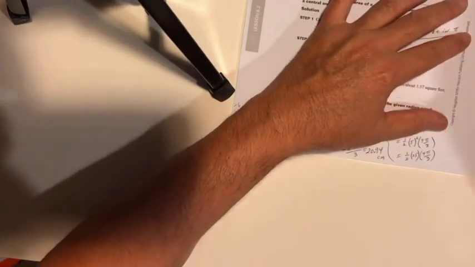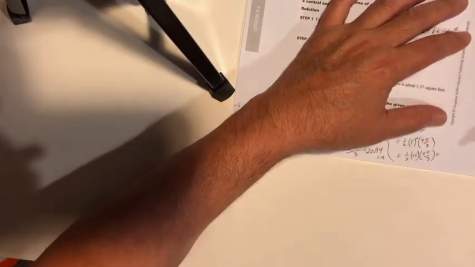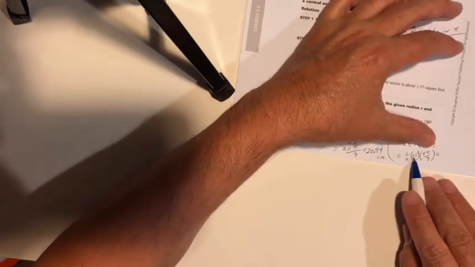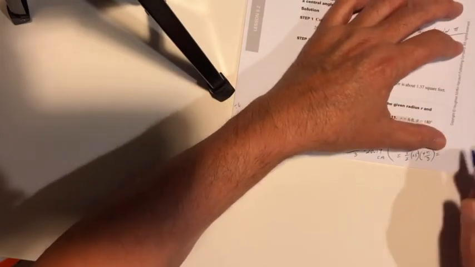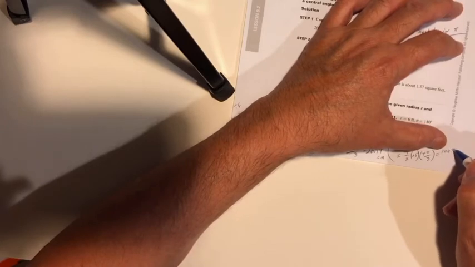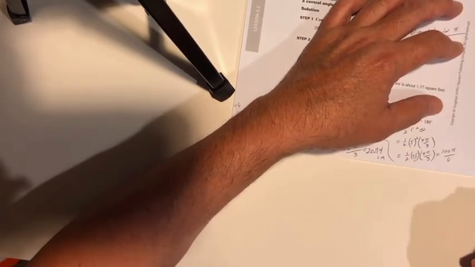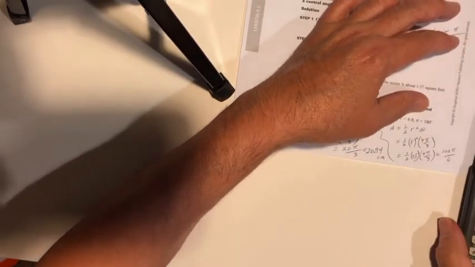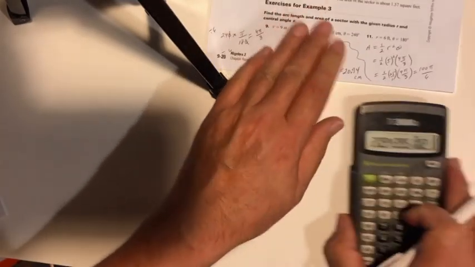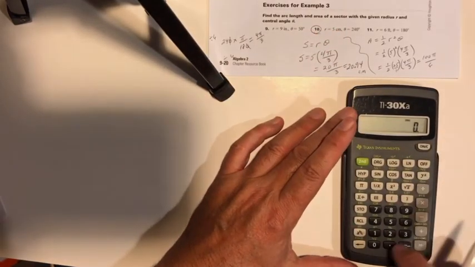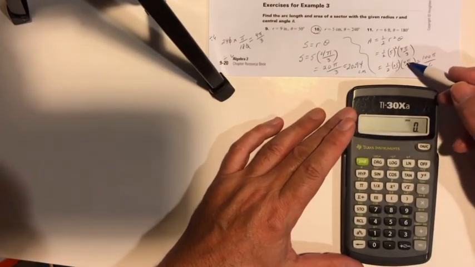Okay, now you can simplify all this if you want, or not, because you have a calculator and it's asking you for an area. So you could just multiply all of this out. 25 times 4 is 100. 100 pi over, this is over 1, over 6. Now I need my calculator, right? So I'm going to show you my calculator so I can get my final answer. You could do all this on the calculator.